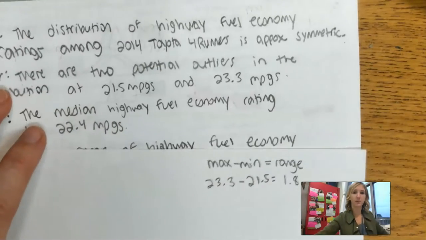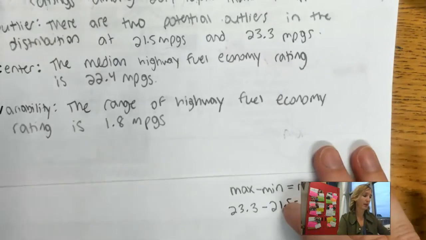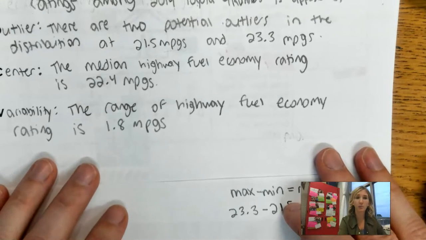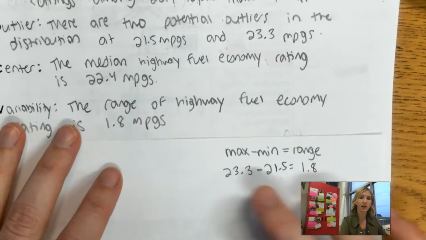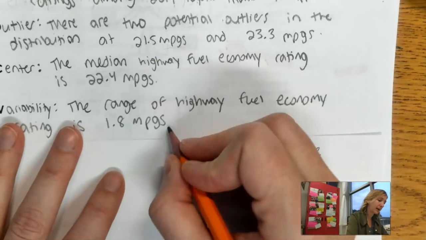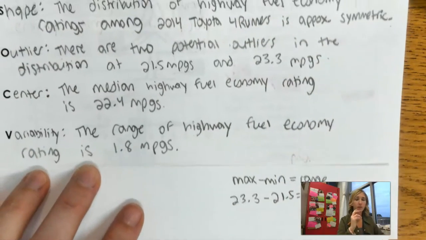All right, so I'm going to write: the range of highway fuel economy ratings is 1.8 mpgs. I calculated that doing the max minus the min. And I got my context point by mentioning the highway fuel economy and mentioning the unit.